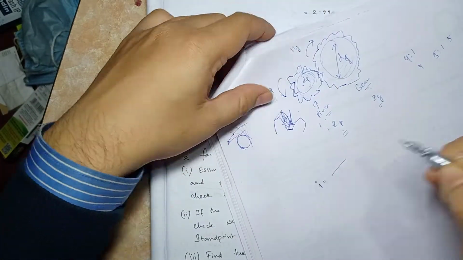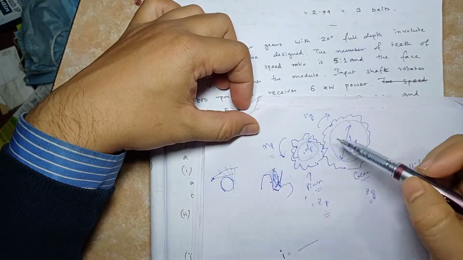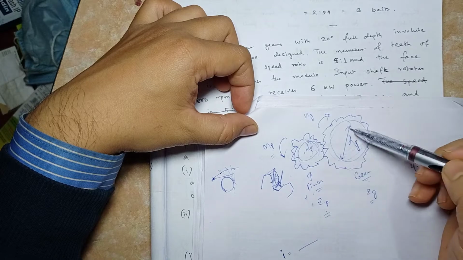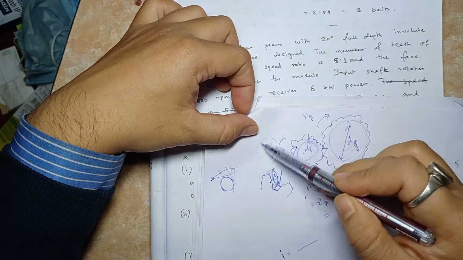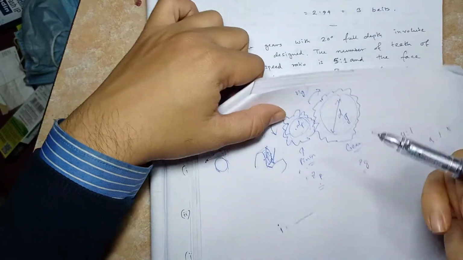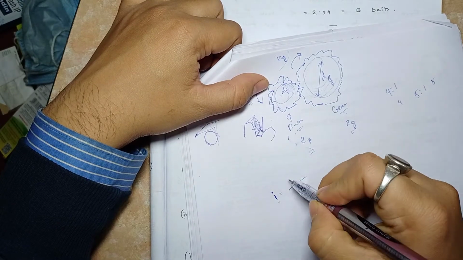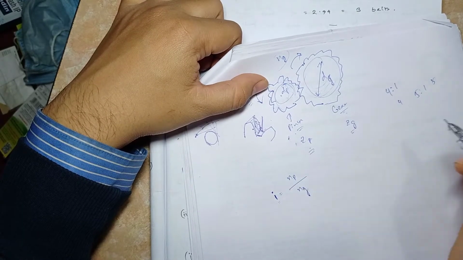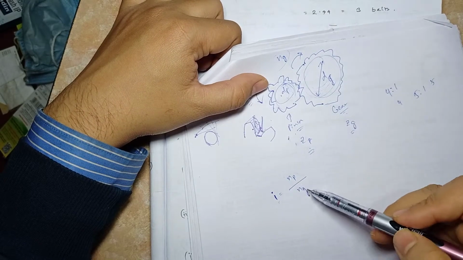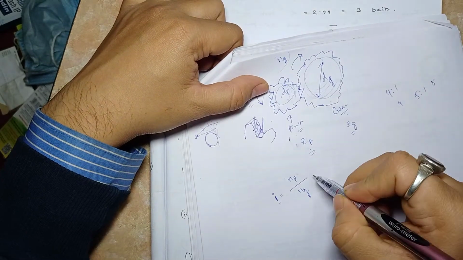That means the smaller one is rotating faster than the bigger one, so np is greater than ng. Then the speed ratio is np by ng.